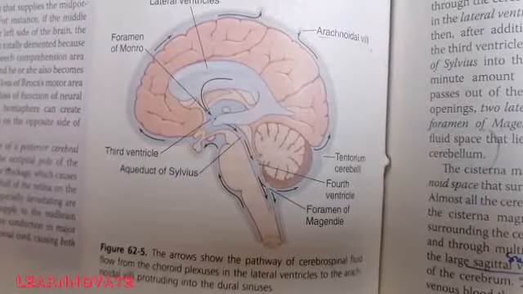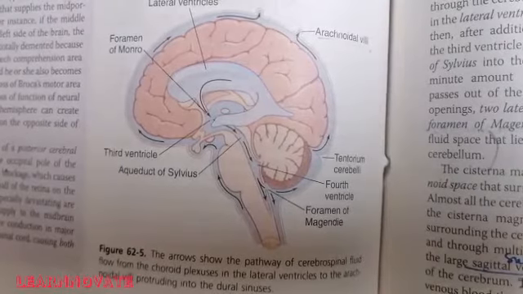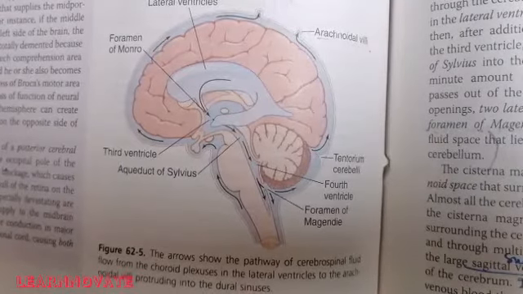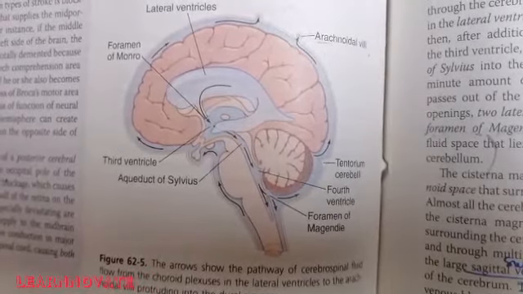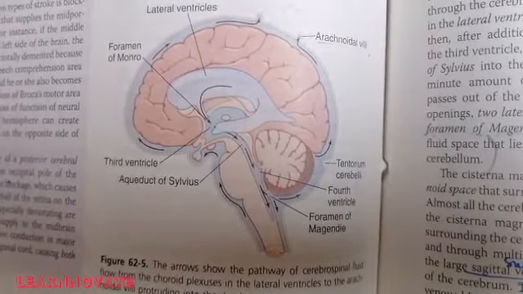So this is the flow and the pathway of CSF, which starts from the lateral ventricle and ends in the arachnoid matter and then ultimately the dural venous sinuses. So this was all about the cerebrospinal fluid system.